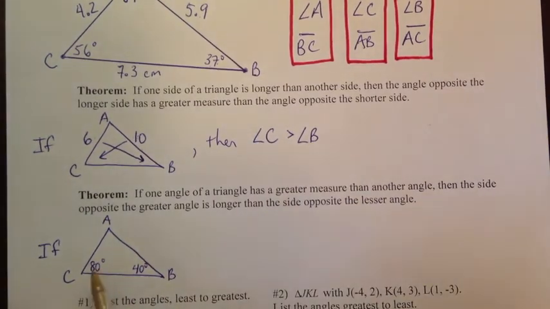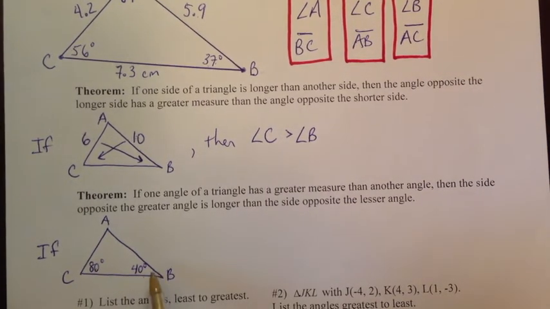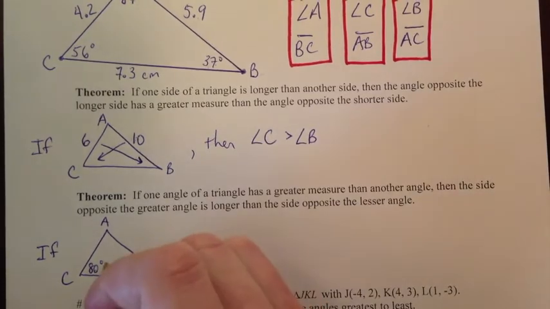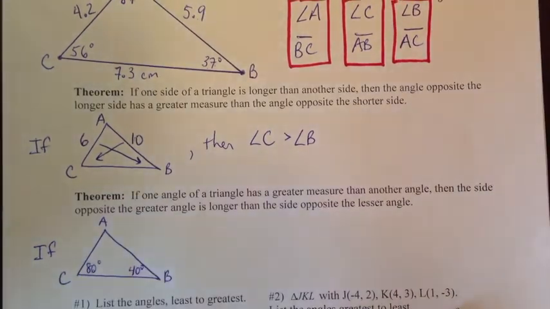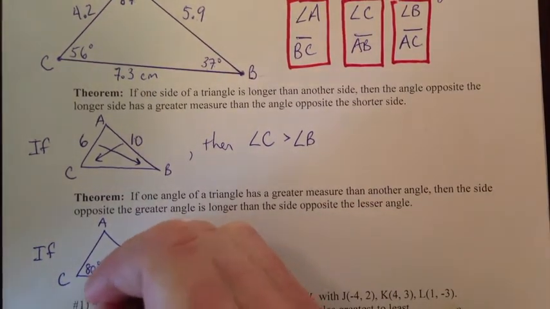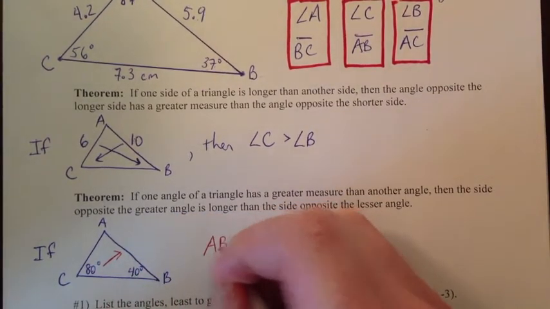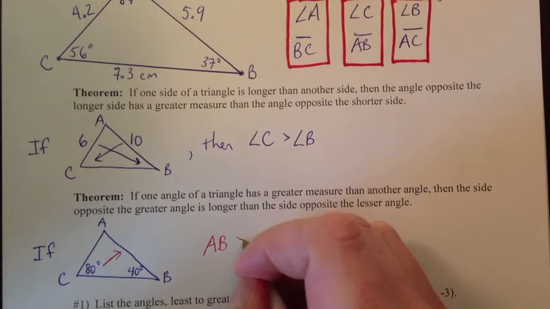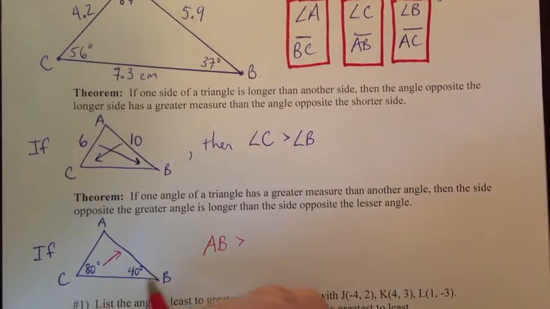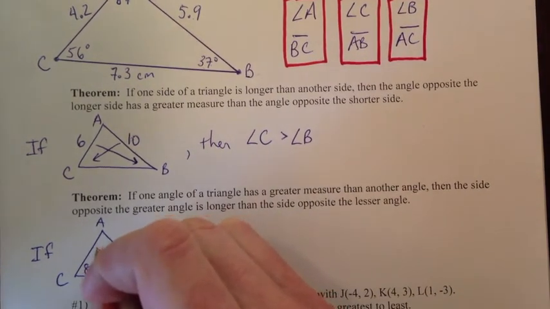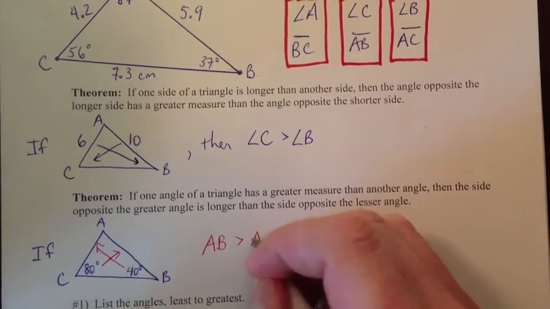Now if that's the case, angle C is larger than angle B. That means that the opposite side, you can use a different color if you want, which is AB, has to be greater than the opposite side of the 40, which is AC.